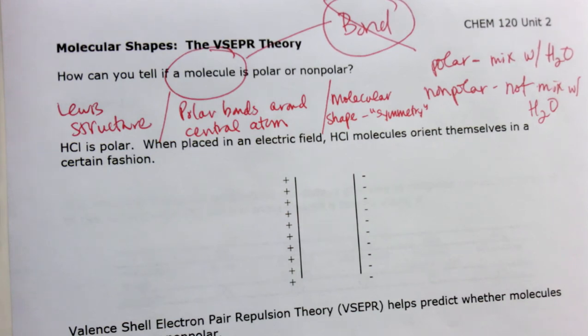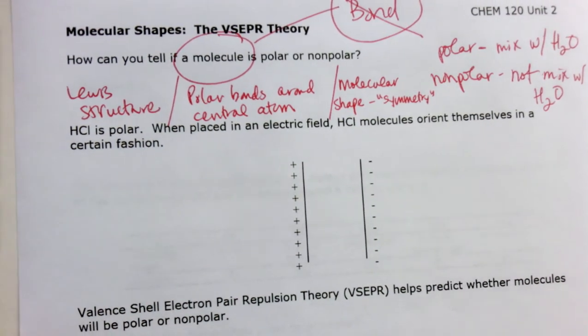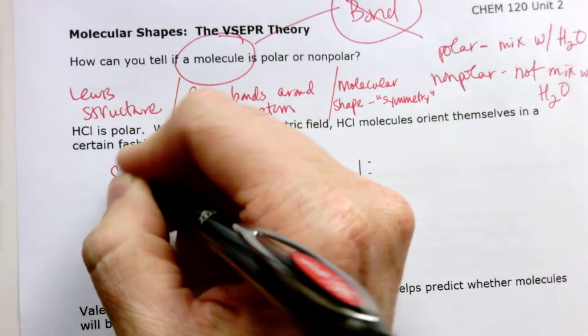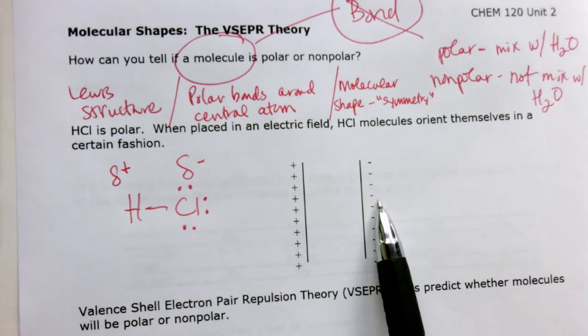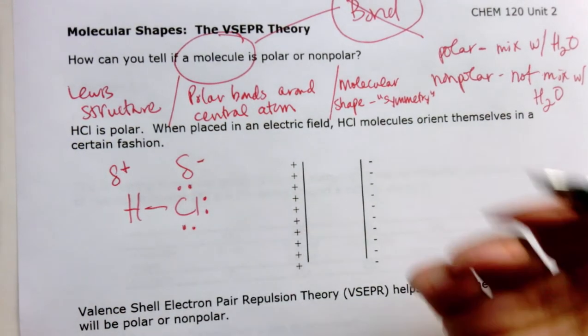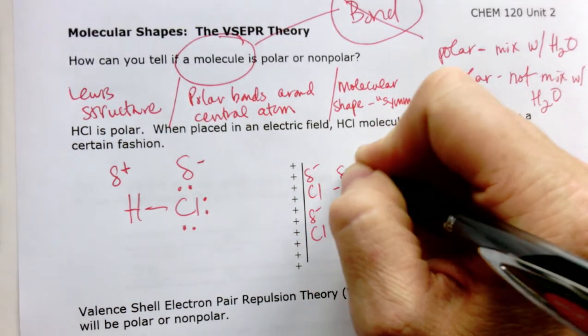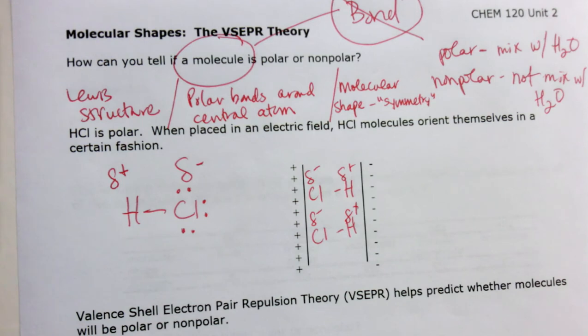HCl, that's the example that we were looking at on page 14. HCl is polar. When you place it in an electric field, the HCl molecules orient themselves in a certain fashion. So remember, HCl looks like this. You have the partial negative here, partial positive here. When you have an electric field, the partial positive is attracted to the negative, and the partial negative is attracted to the positive. So HCl is going to line itself up this way. So this is another test to figure out if something's polar or nonpolar: place it in an electric field and see how it behaves.